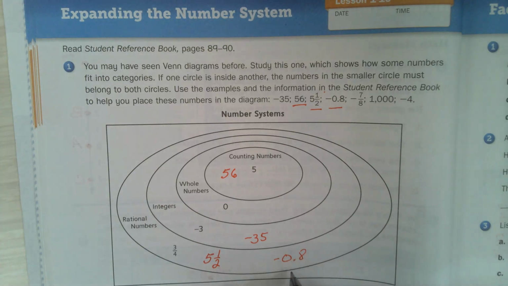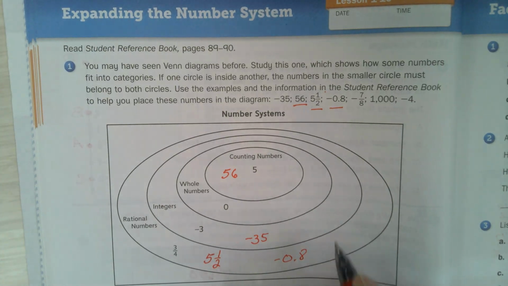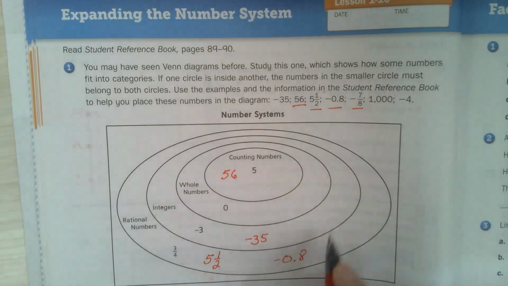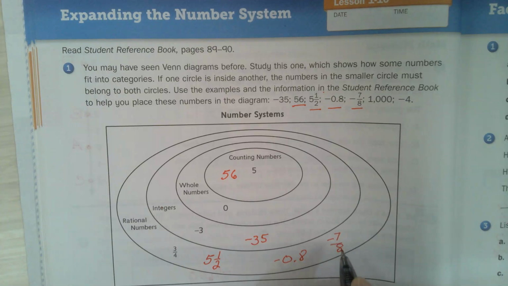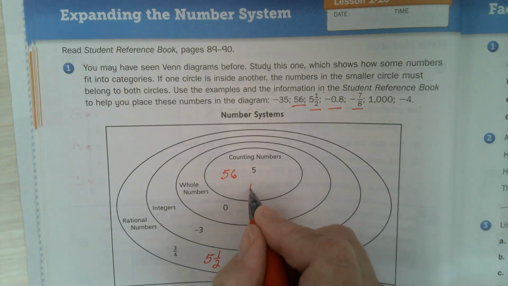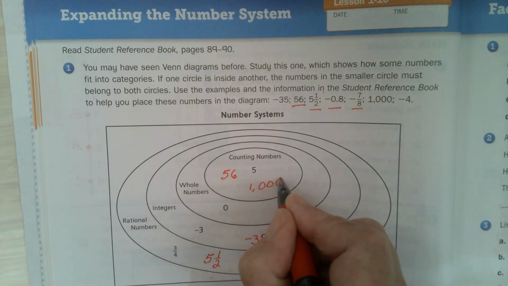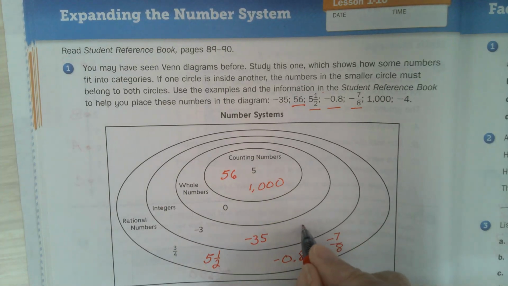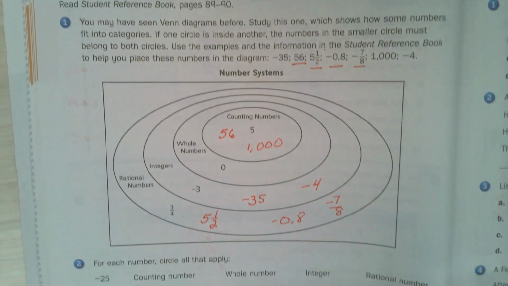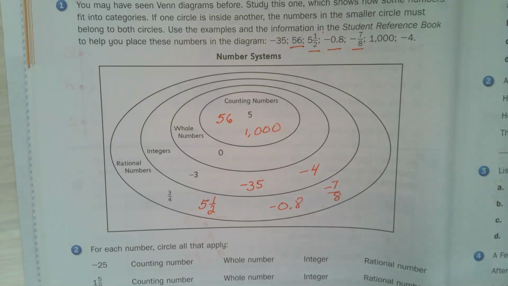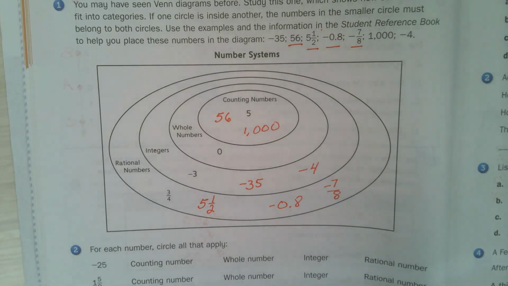It goes in the rational number group. -7/8, it's a fraction. It's going to go with the rational numbers. 1,000, that's a counting number. -4 is an integer. Okay, make sure you have your numbers in the right spots.